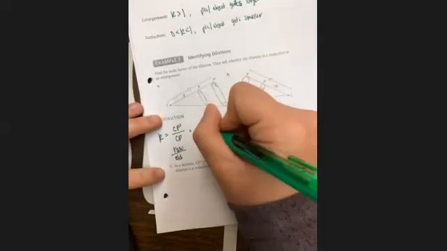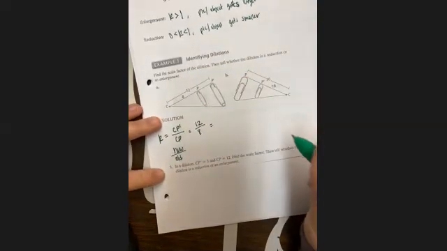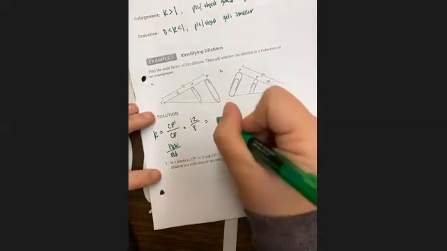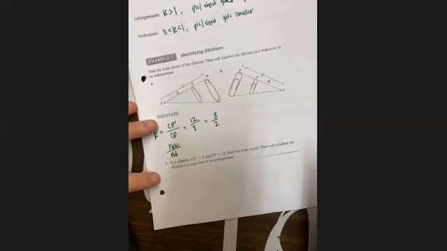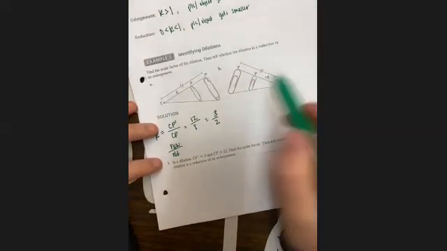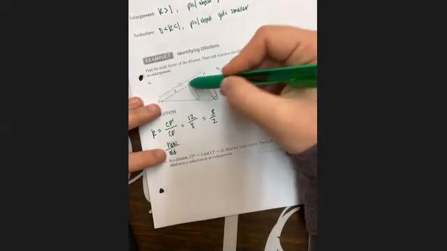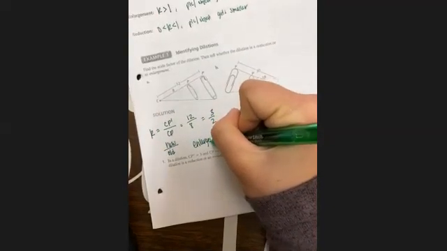From C to P prime is 12, from C to P is 8. Go ahead and reduce that down to 3/2. Well, 3/2 is a number that is bigger than 1. That makes sense because P to P prime gets bigger, so it's an enlargement.